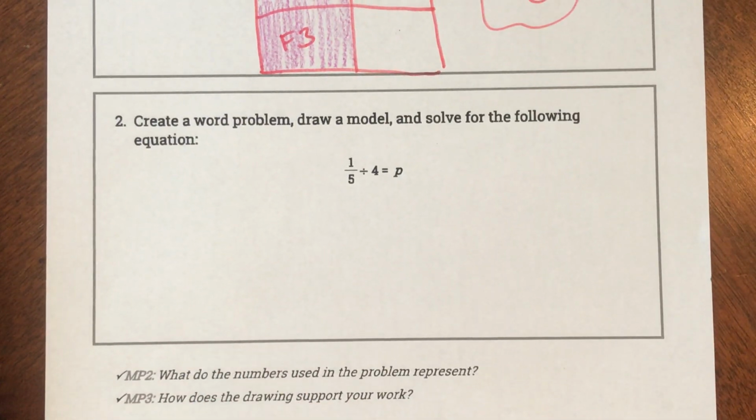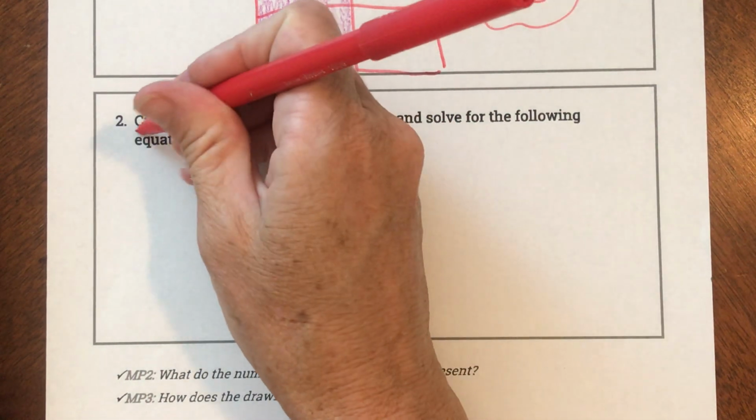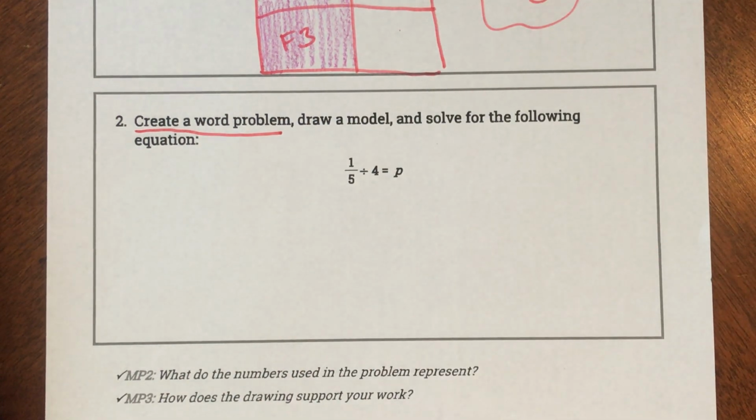Okay, let's look at my next problem. It says, create a word problem, draw a model, and solve for the following equation. Okay, when you create a word problem for math, I really want you to think this is not creative writing class. This is not the time to get really exciting and silly, and this is the time just to kind of be really basic and be really clear and straightforward. So I would always just stick with some really simple problems.